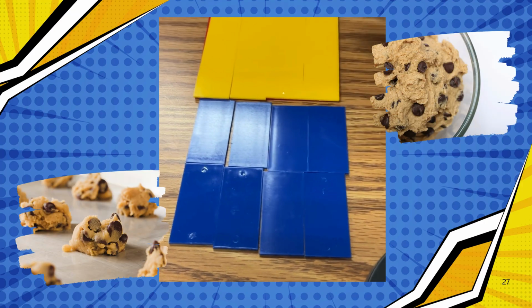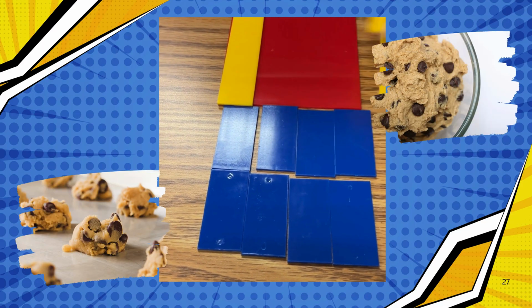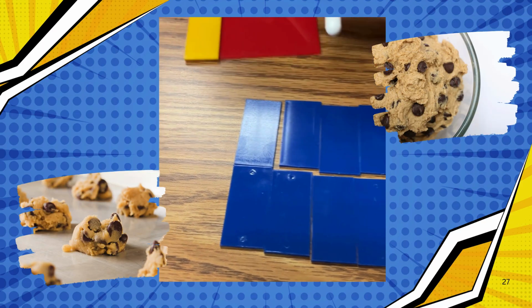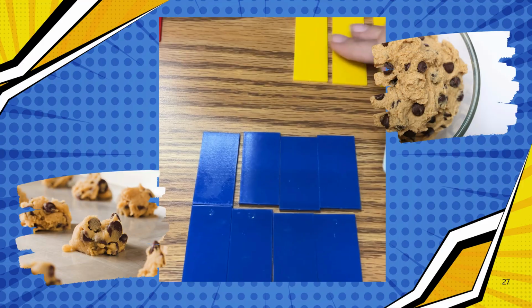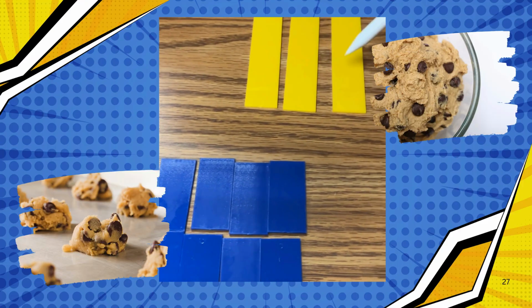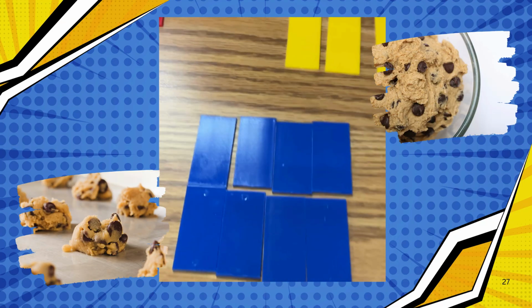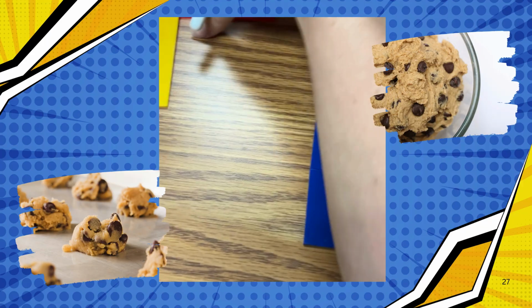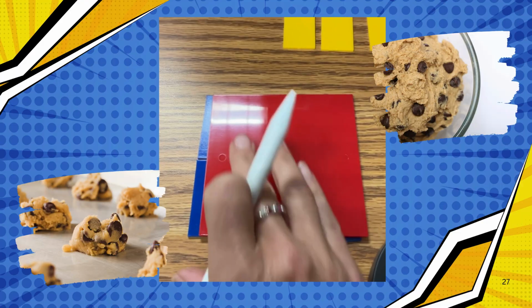So remember, Sarah has 3/4, so this represents 3/4 out of the whole amount. Okay, 3/4 of a cup of cookie dough left. So there's her cookie dough right here. And then we want to know if each cookie, so again, the way I get an eighth is this is my whole amount.